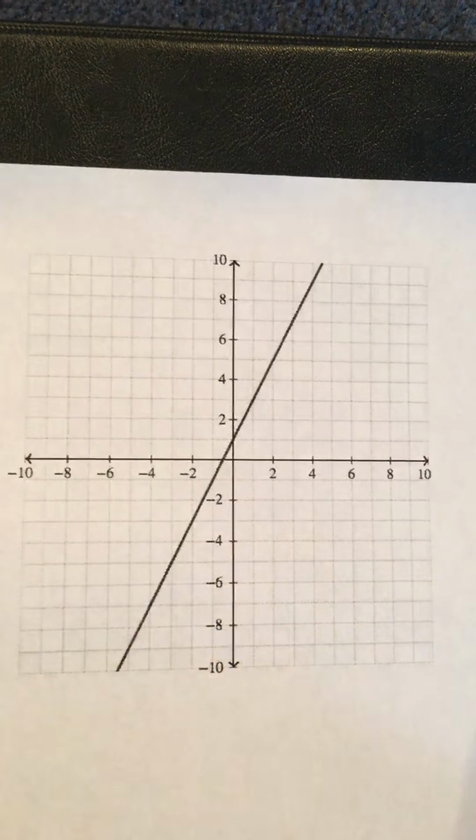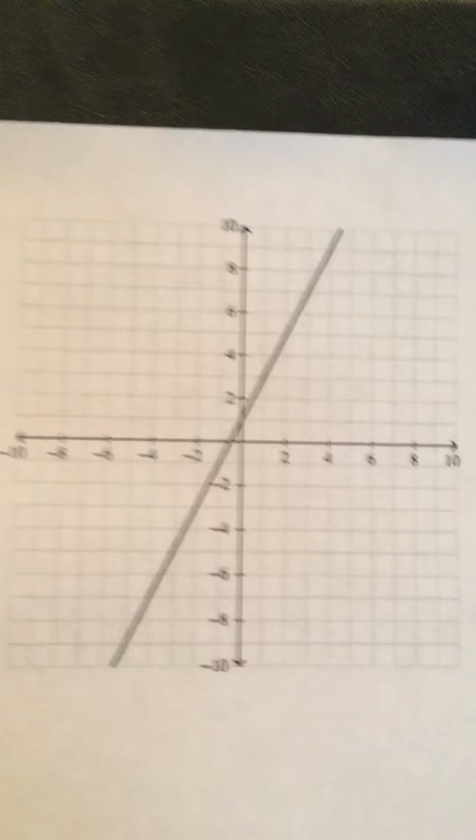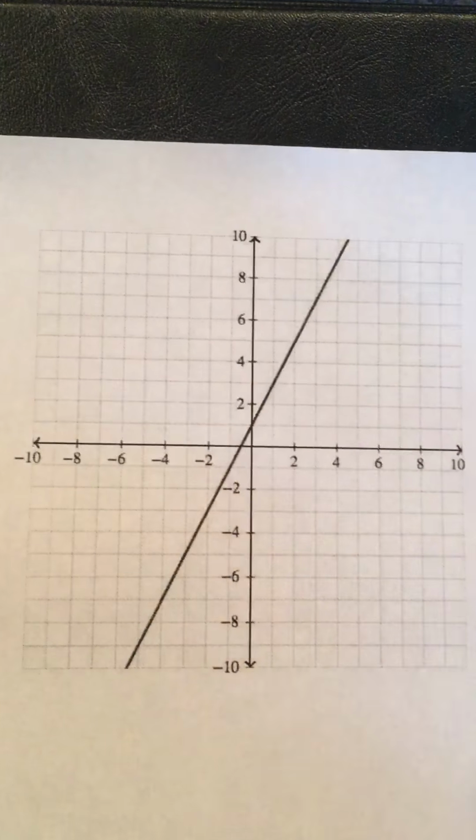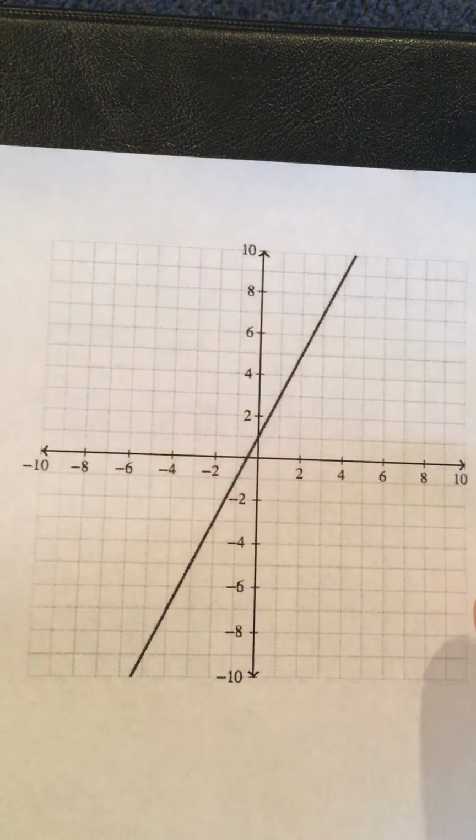Now, just like the videos before, I'm going to encourage you to pause the video, try some on your own, and then give my answers a try and see how they work.